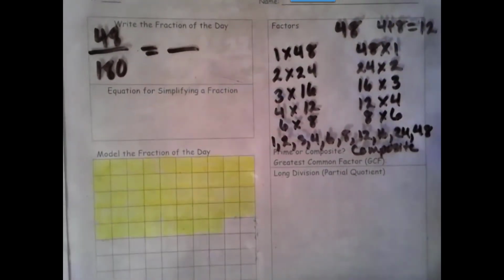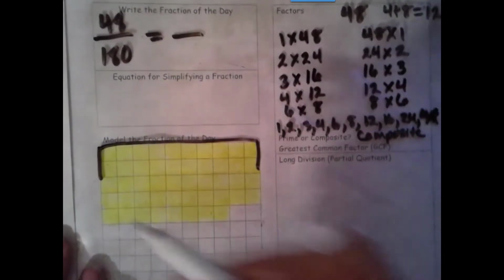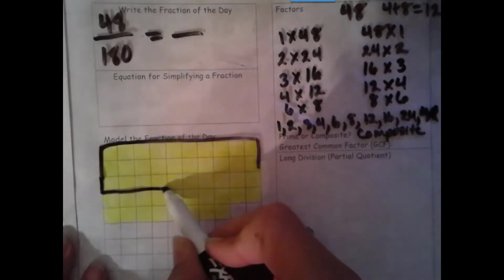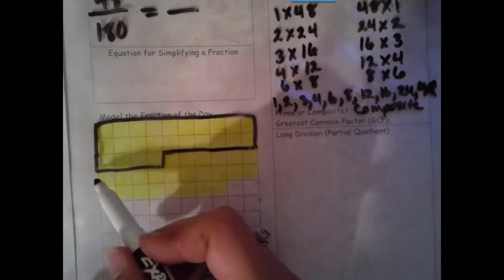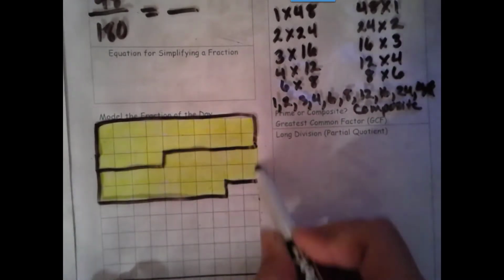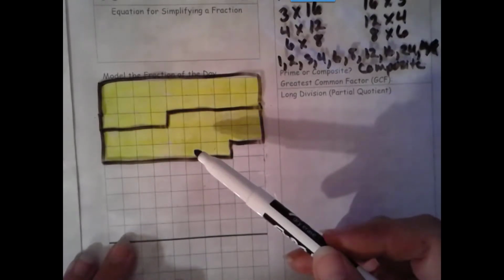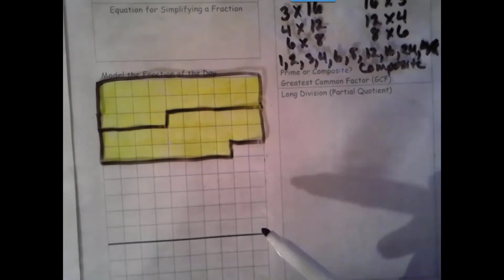So let's go ahead and try 24. So I have 20 plus 4. And then 6 plus 10 is 16, plus 8 is 24. So you want to make sure that your shaded is in their own groups. There shouldn't be any shaded with unshaded. But your groups of 24 definitely may look different than mine.